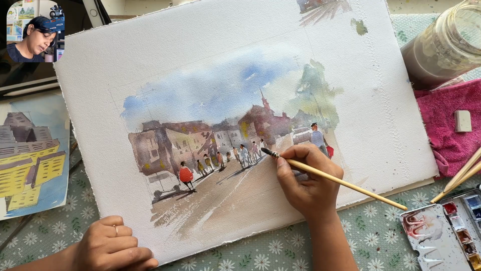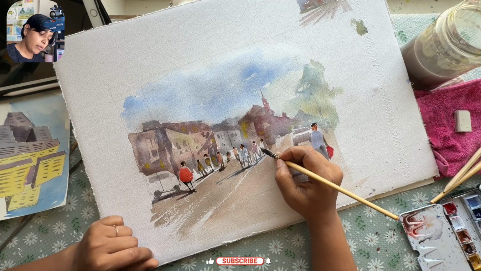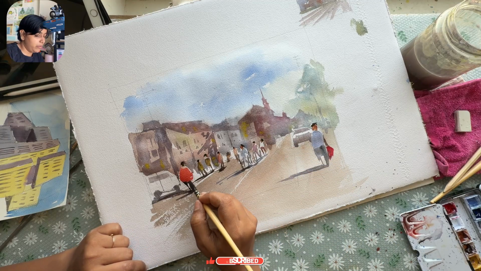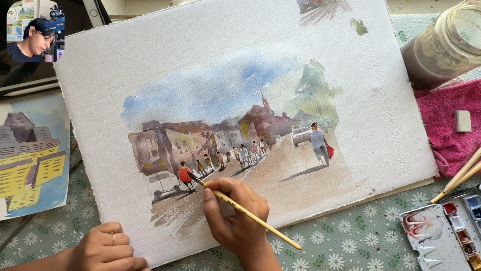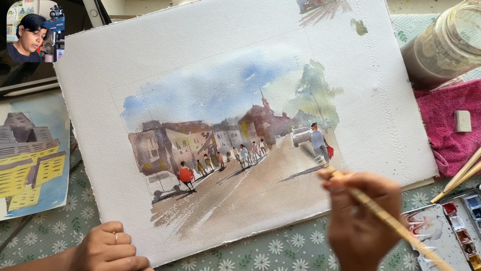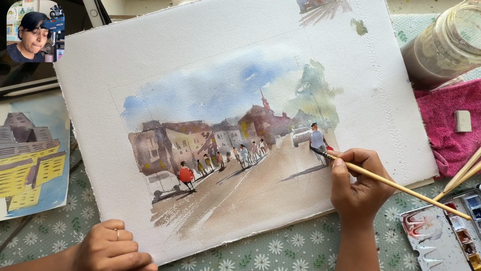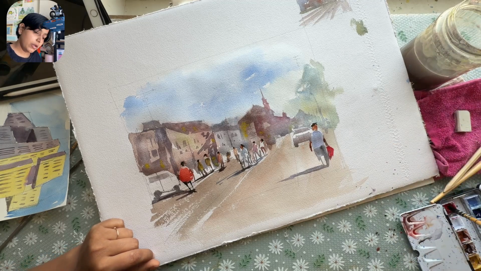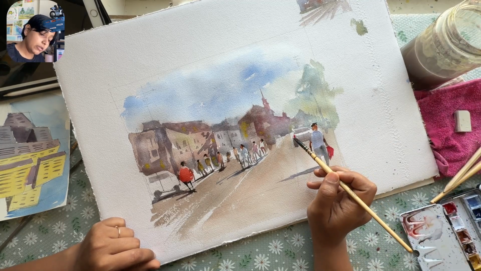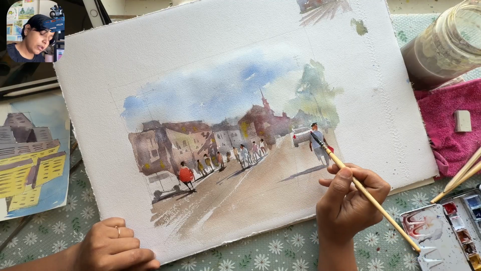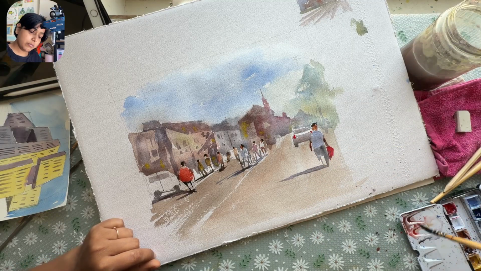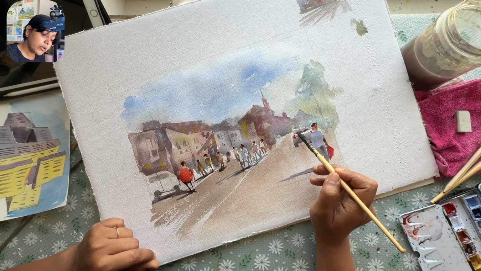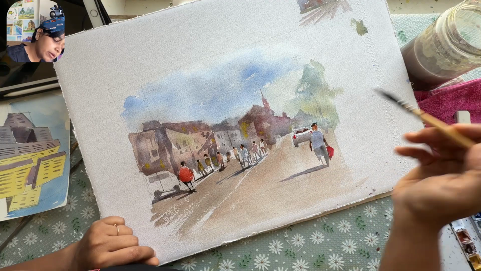Then let's make some, now let's add some headlights to this car like this. Then some shadows, like people are sitting maybe inside.